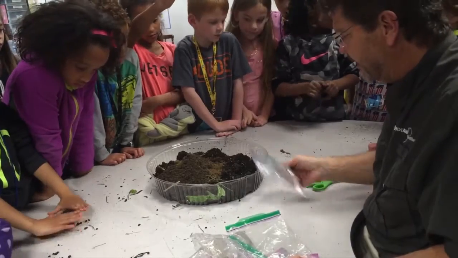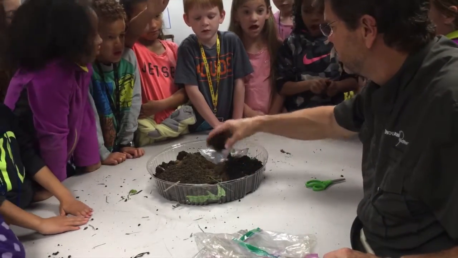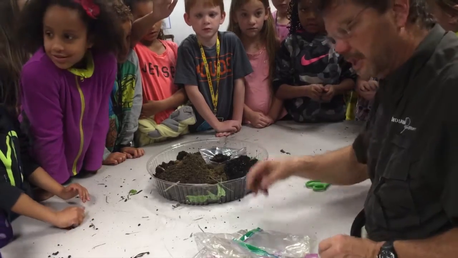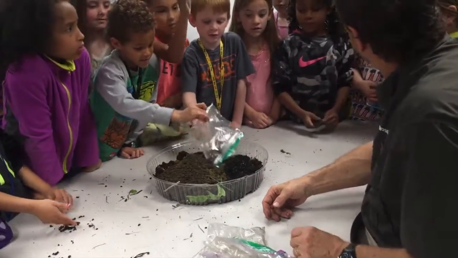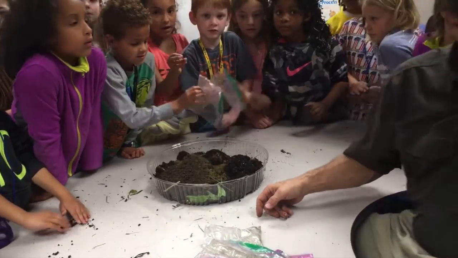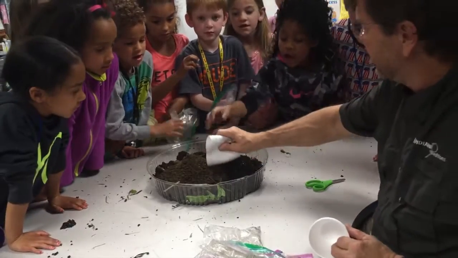You know what? We could add these plastic bags to soil. That'd be a good idea? No. Yes. Would this be a good idea, to put the plastic in there? Yes. Why do you say yes? Yeah, let's just throw this in there. It takes a long time. Would that be good? No.